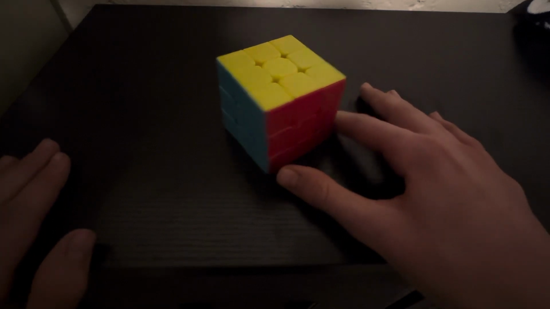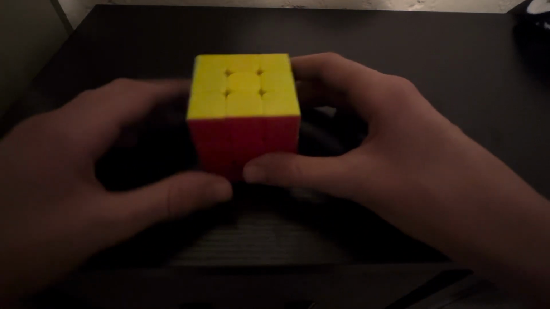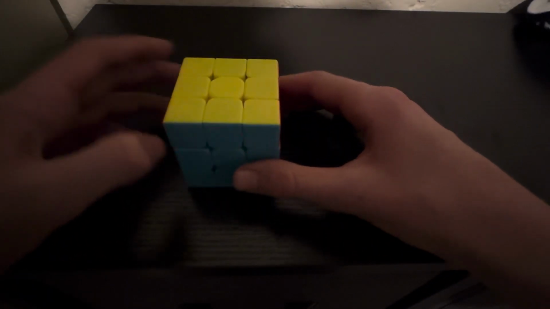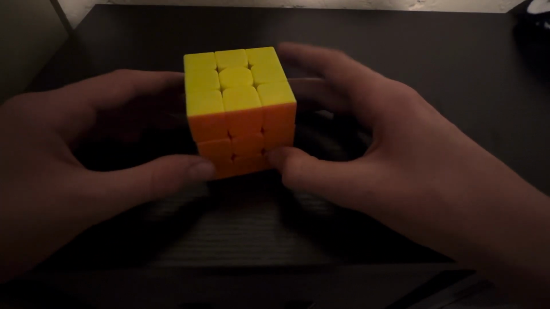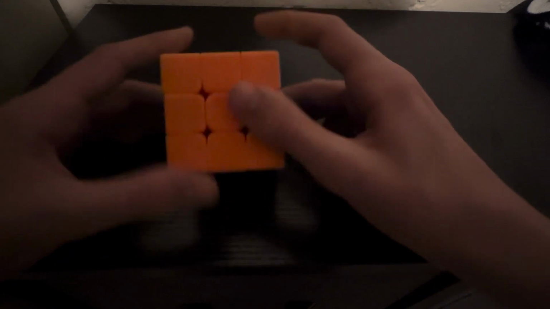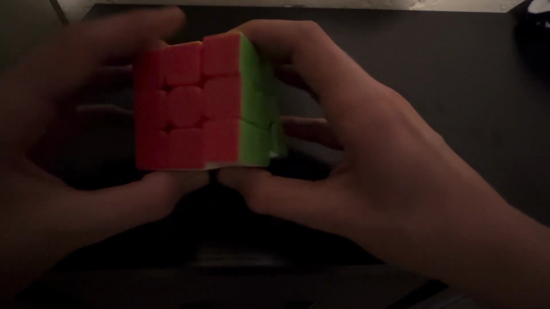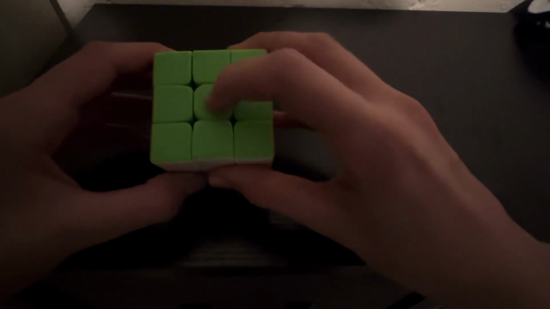So, first things first, you need to understand the basics of a Rubik's Cube. It has 6 colors on it, and these 6 colors all go in a particular order. Yellow is always going to be opposite of white. Orange is always going to be opposite of red. And blue is always going to be opposite of green.